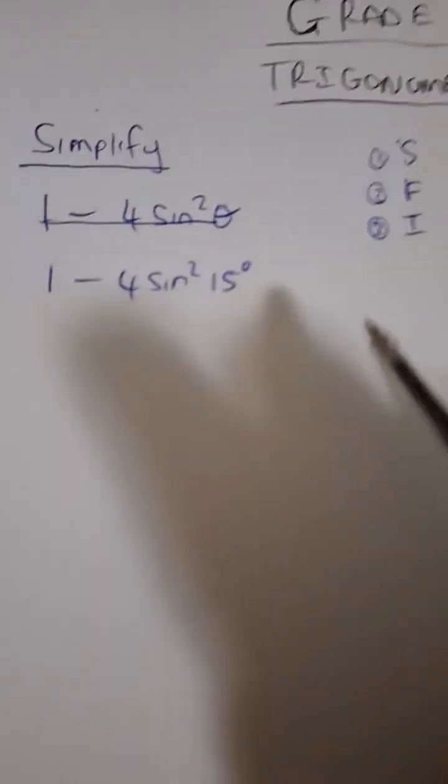This was not, I think the question was not theta, it was 1 minus 4. Sorry, guys, sine squared 15. Yes, it was 15 degrees. You see, now I'm actually writing the question of this learner incorrectly. So this was how it was.